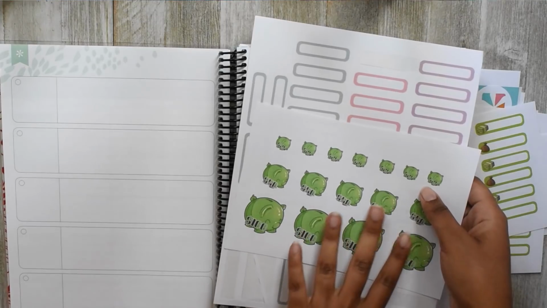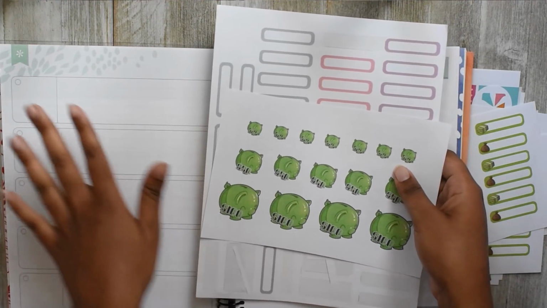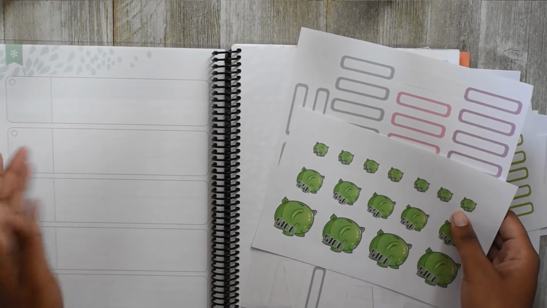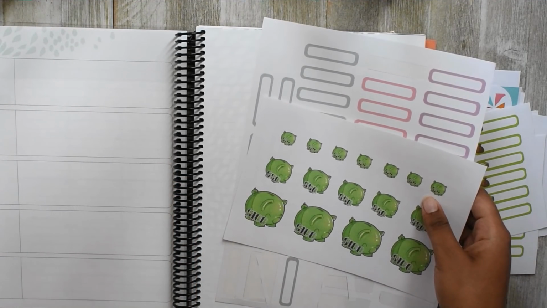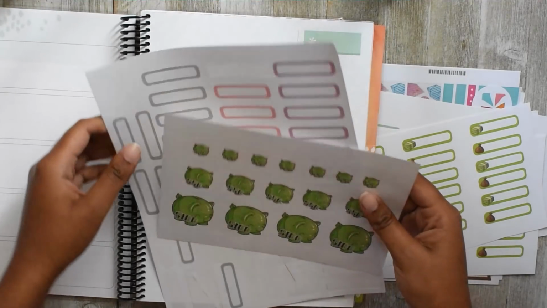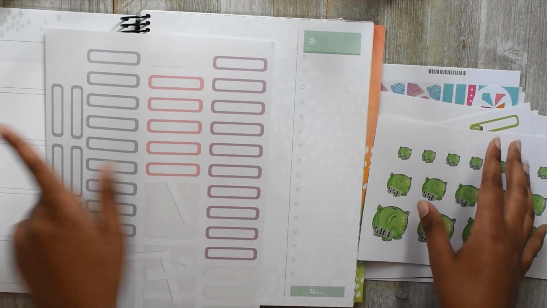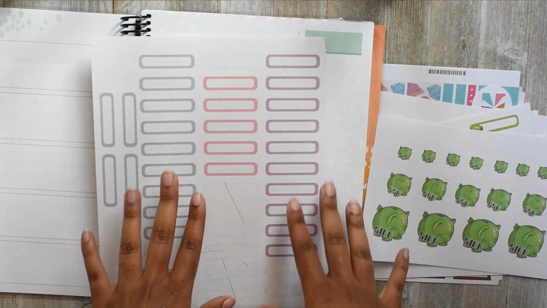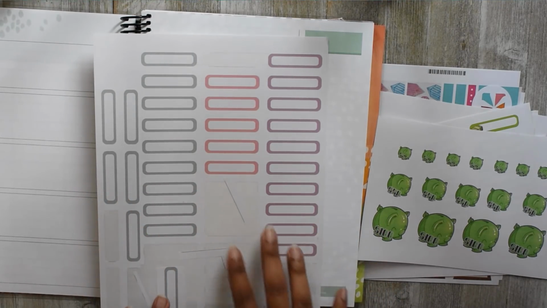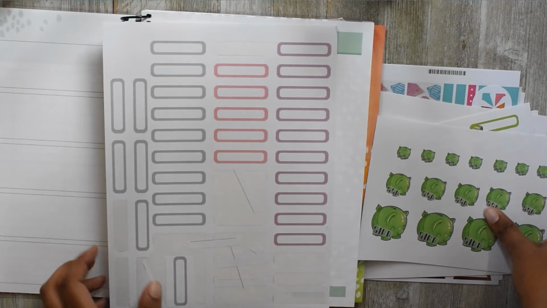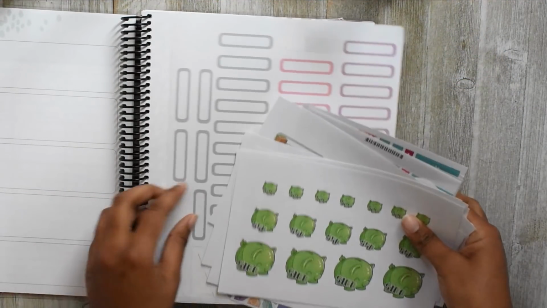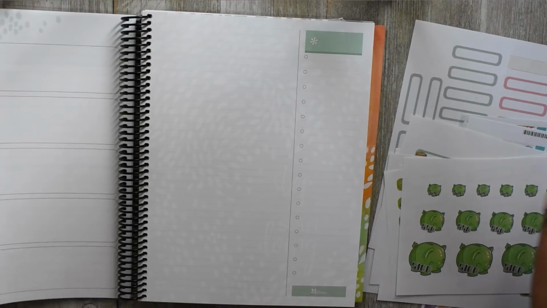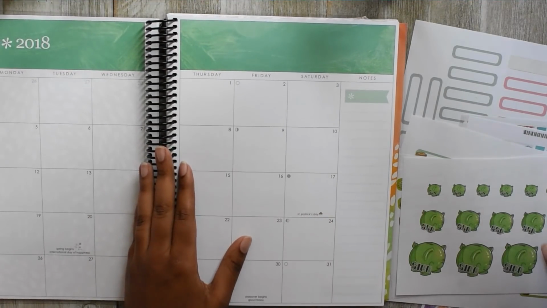I actually made little piggies that I wanted to try and do for this month, for no particular reason other than to just make it a little more fun. And then this is the sticker sheet that I used last month, but I kind of like the shades for this month as well, so I'm just going to reuse those. And with that, I'm just going to go ahead and hop right into my monthly for March.